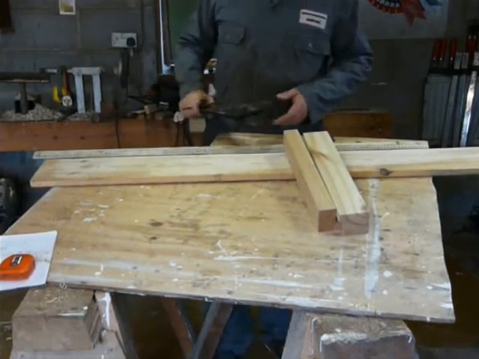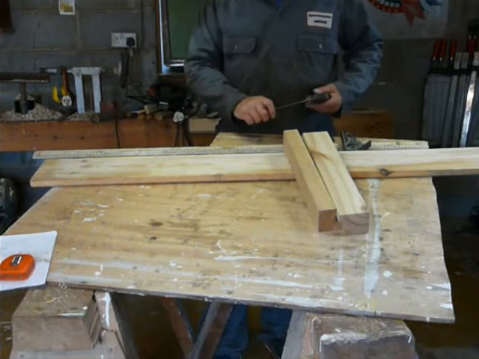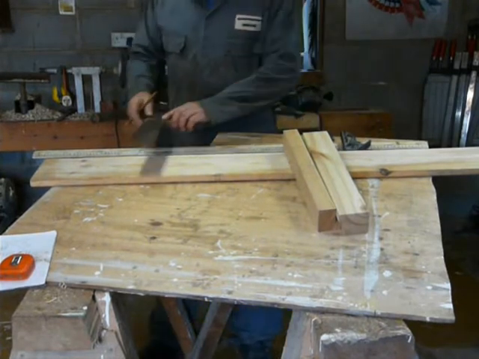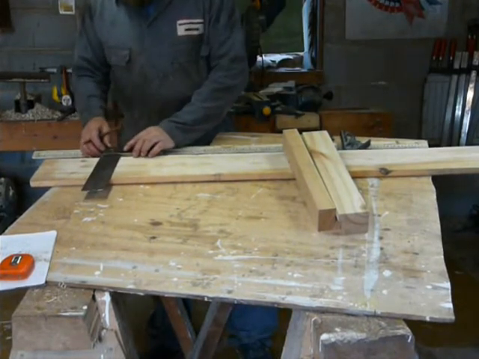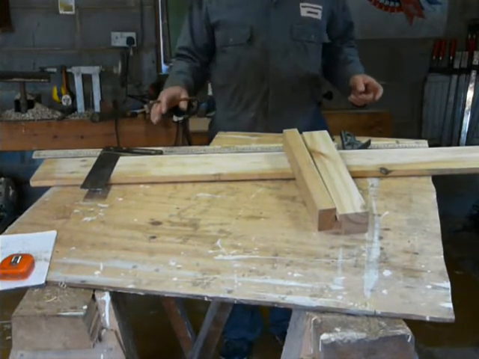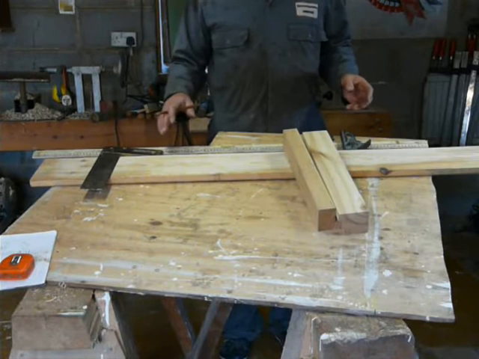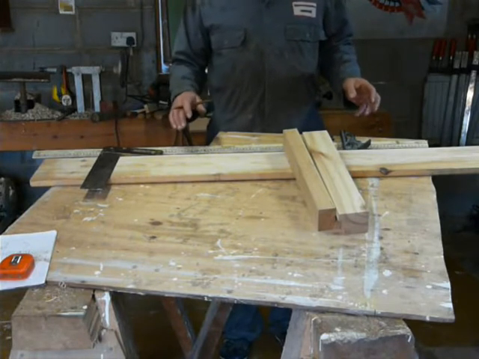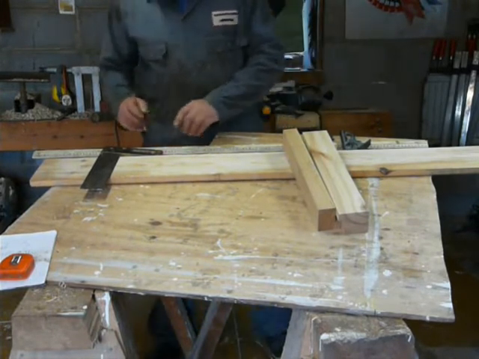This is the next part of the window construction series of videos. What you have to do is draw out what's called a rod, which is effectively a full-scale sectional drawing.